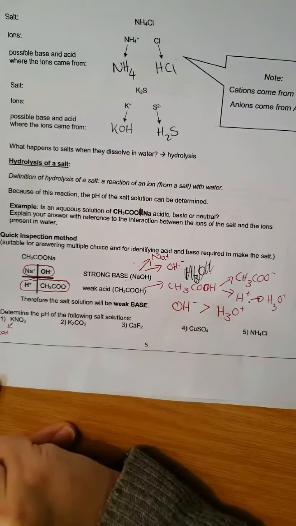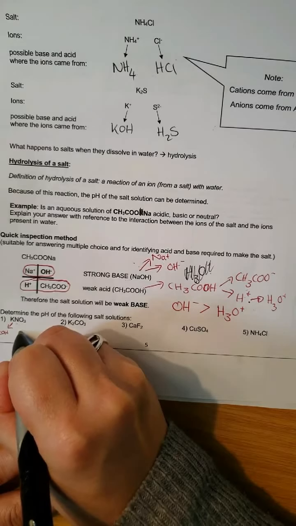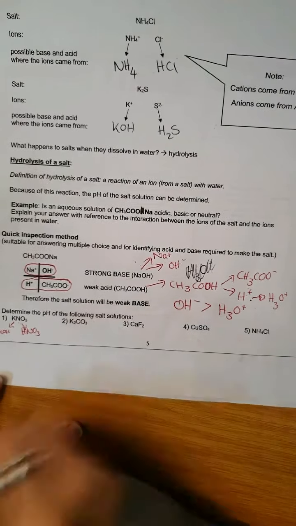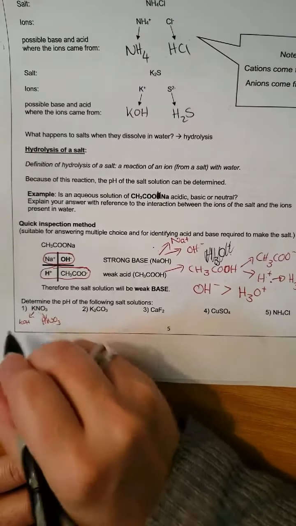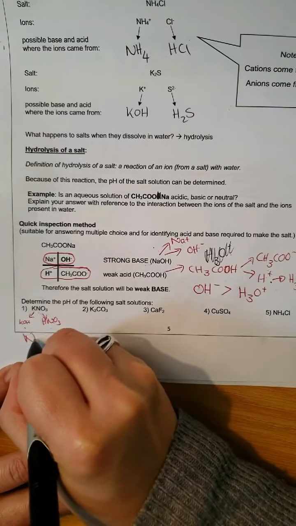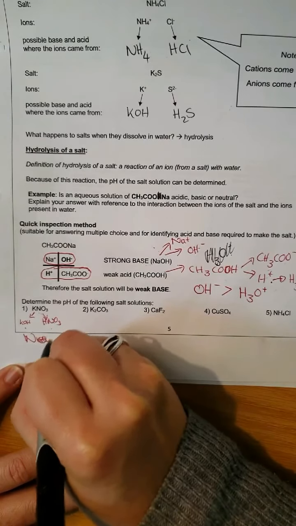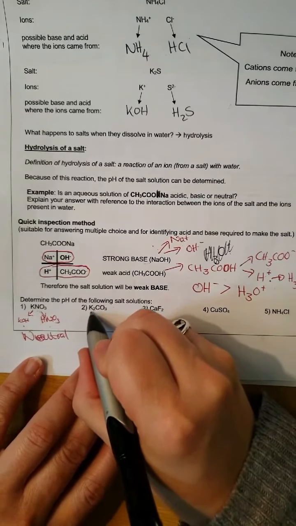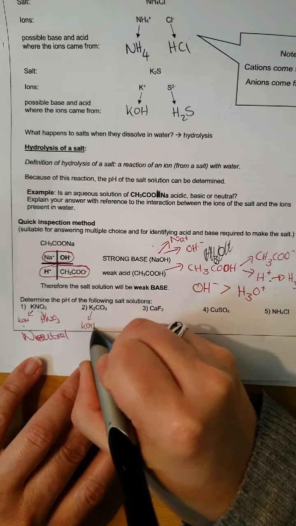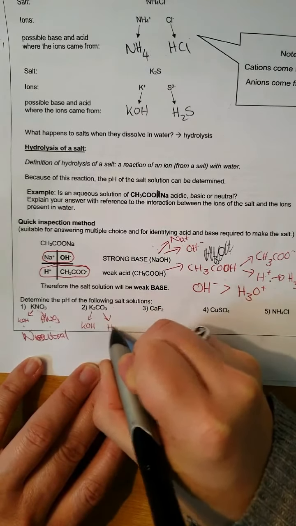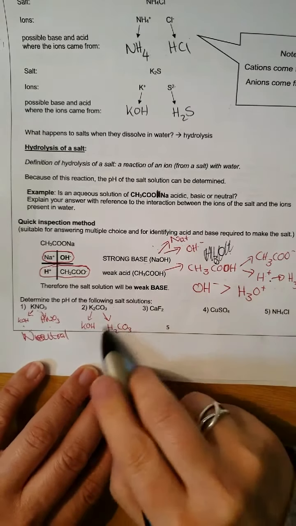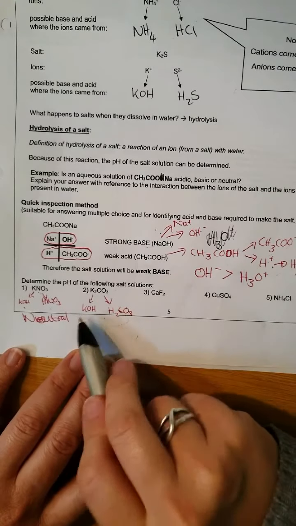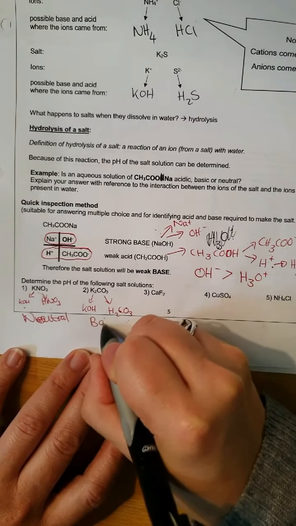KOH, that comes from that. HNO3, that comes from that acid. So we've got KOH, HNO3, strong. This will be, oh my gosh, neutral. Sorry, I must just put an N for neutral. Okay, this KOH, this H2CO3. We know that the carbonate, hydrogen carbonate, is weak. Weak acid, strong base, it's basic.